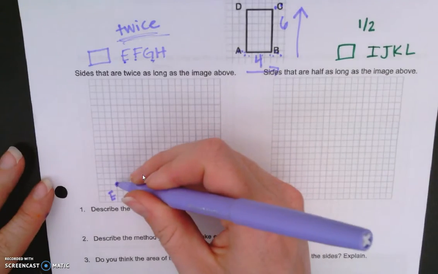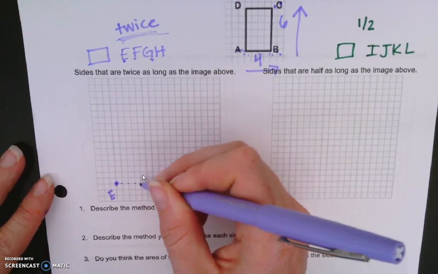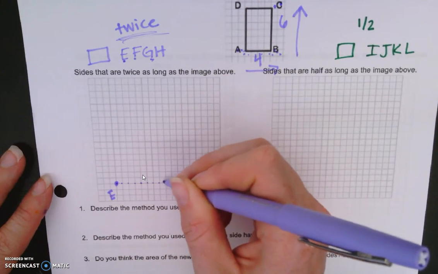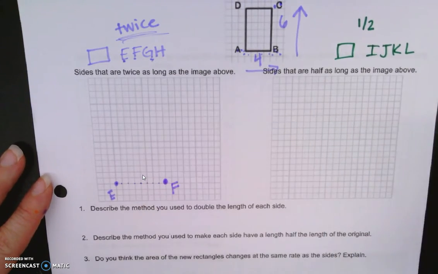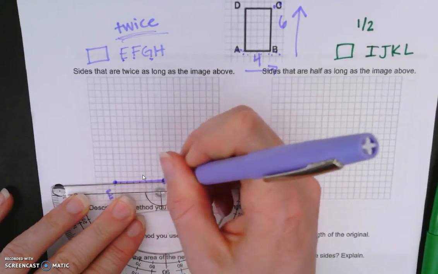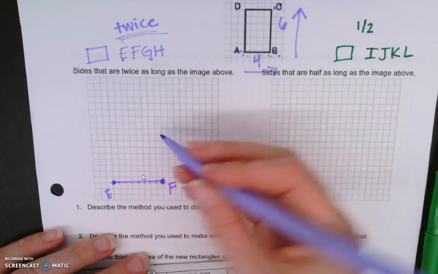Excellent. So let's go right 8, or you can go right 4 times twice. 1, 2, 3, 4. And then another 1, 2, 3, 4. And that will bring us to vertex F. And you can use your protractor, straight edge, or ruler to draw that really nice line. So if I went right 8, now I need to go up.